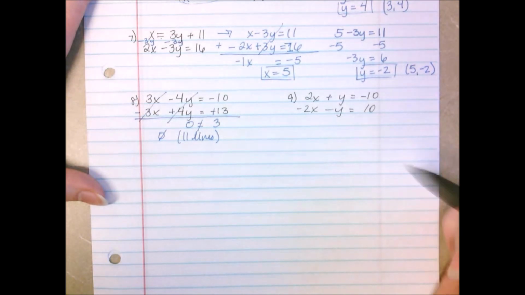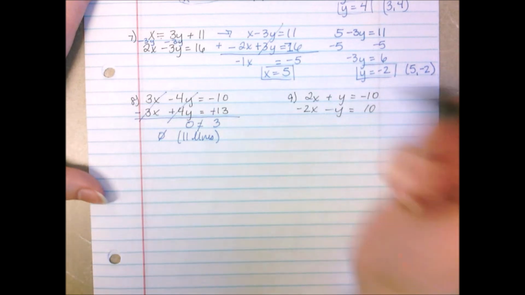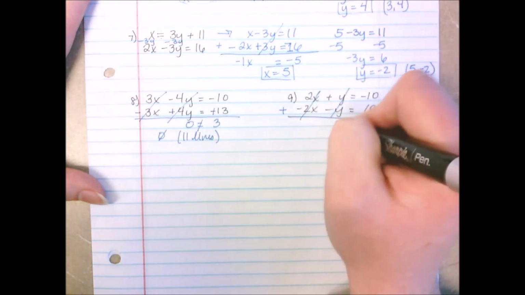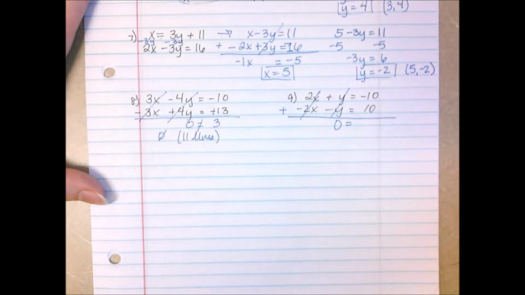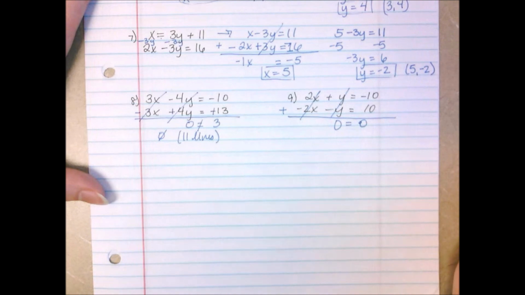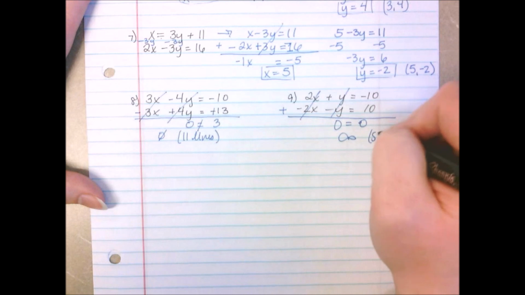In number 9, you'll also notice that we have two sets of equal and opposites. So when we add through, again, both of our sets of variables will cancel. So I leave the 0 to hold the place. But notice that negative 10 and 10 will also cancel. 0 equals 0 is a true statement. So that would be infinite solutions because these are the same.